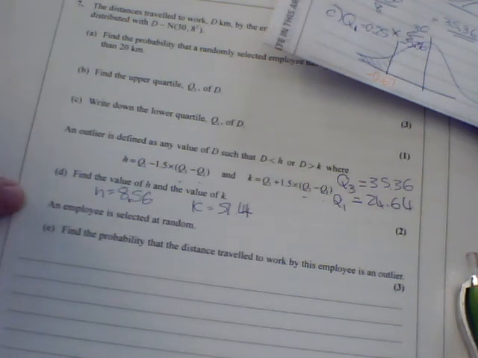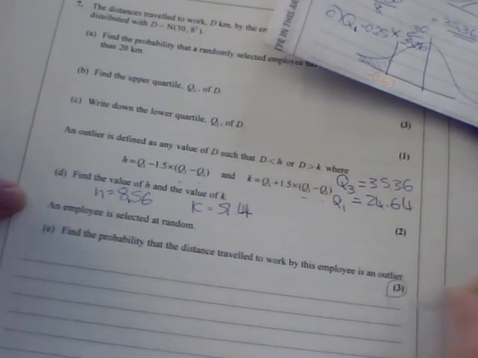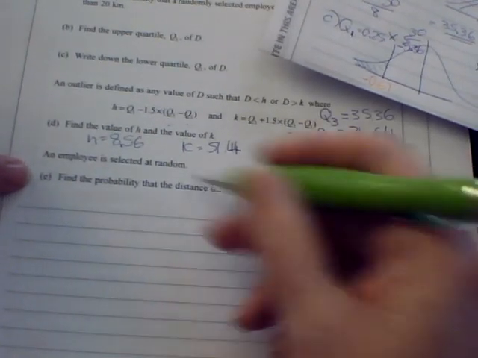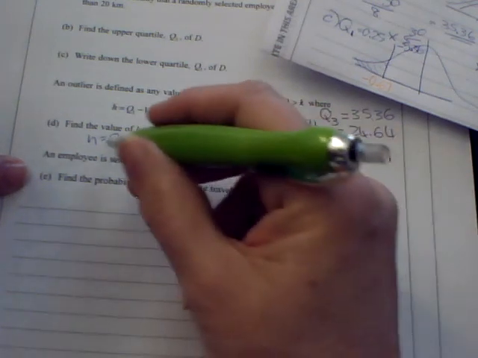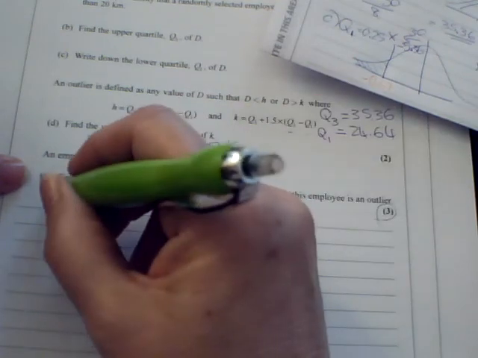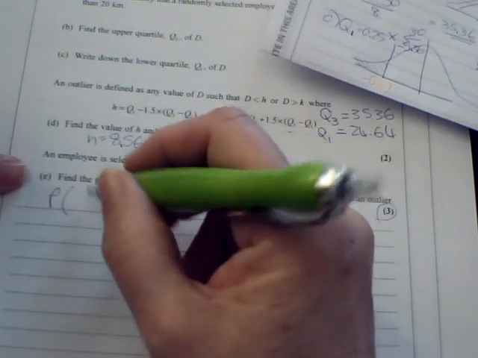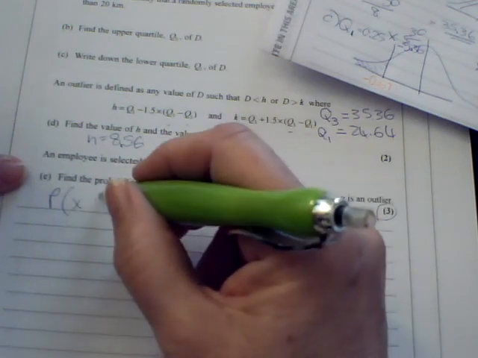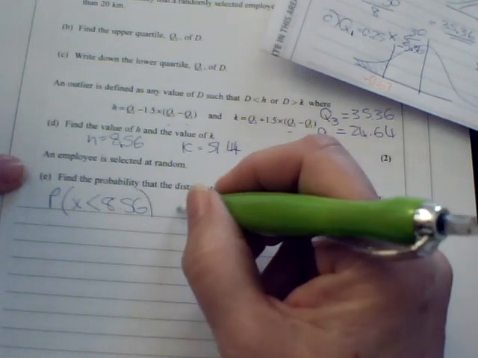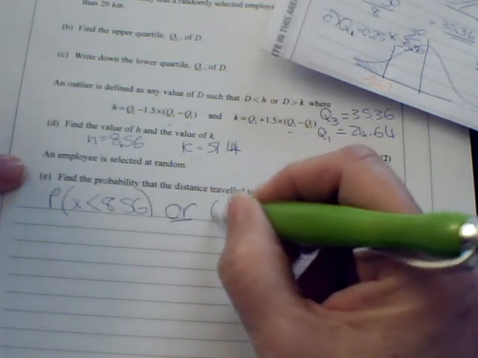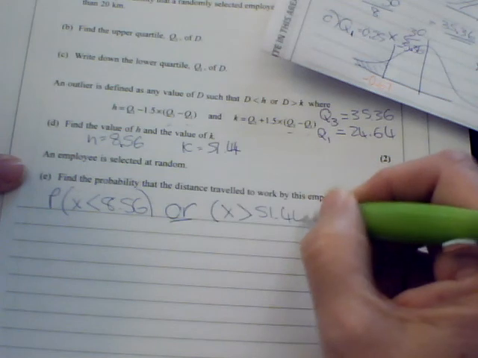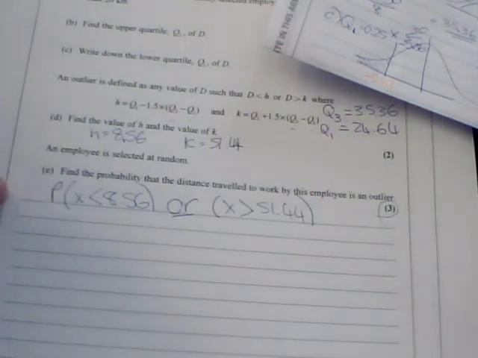Okay, so finally, 3 marks. That's going to be a bit tricky. Find the probability of the distance travelled to work by this employee, who they've selected at random, is an outlier. So they've got to be below that or above that. So it's the probability that this person is either less than 8.56 or they could be greater than 51.44.